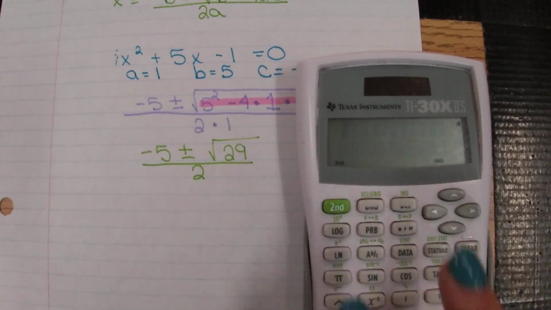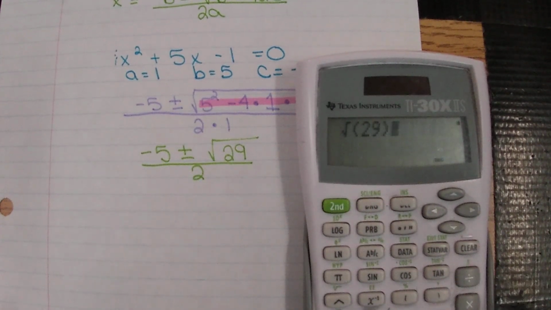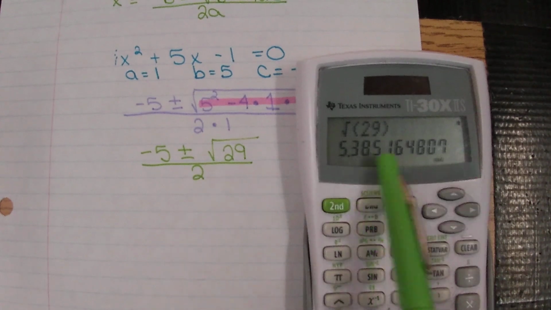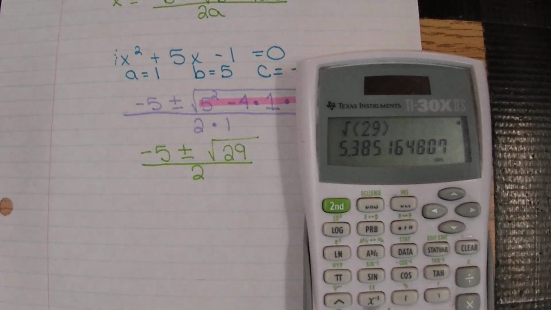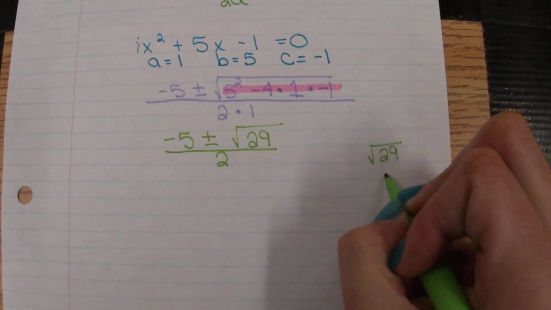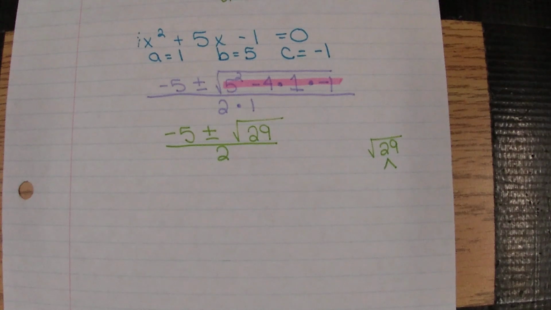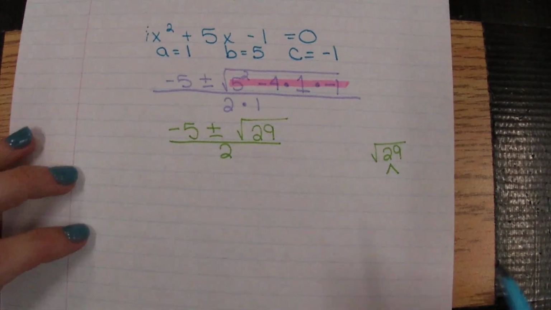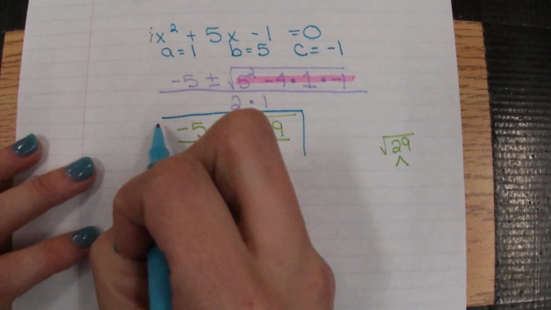So if we take the square root of 29, I'm going to do second, x squared, 29, equals, and now I get this big old long decimal. That means that this is not a perfect square. I can't take the square root of 29. And if it's not a perfect square, then I need to try and simplify the square root of 29. So I need to try and prime factor it and simplify it. But if we try and think of numbers that will multiply up to 29, we are not going to find any. So if we can't get this simplified and we can't take the square root, we are done.